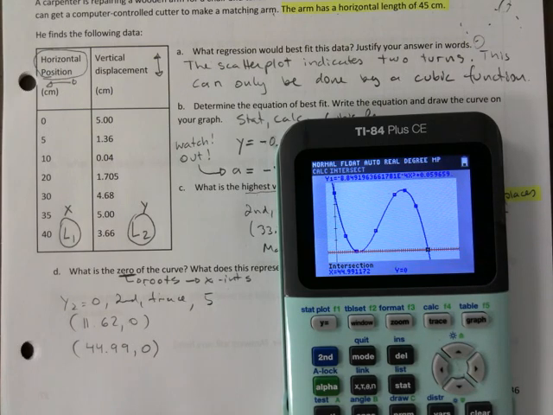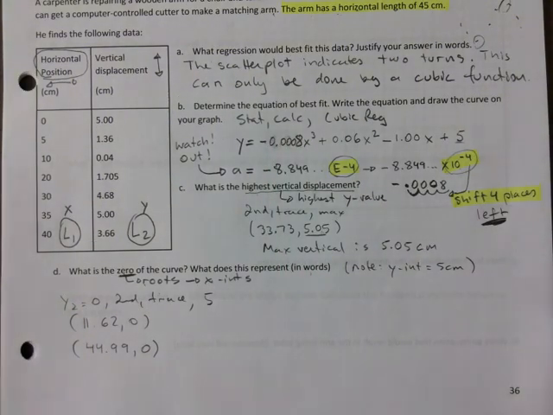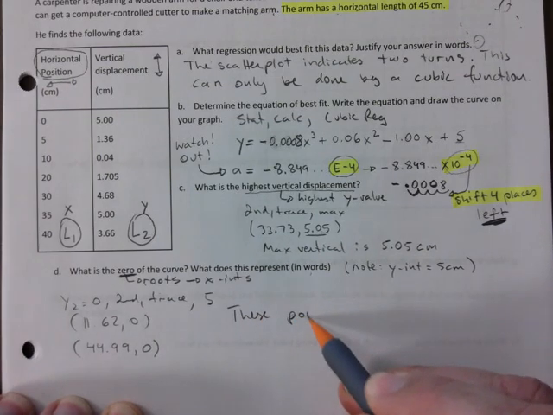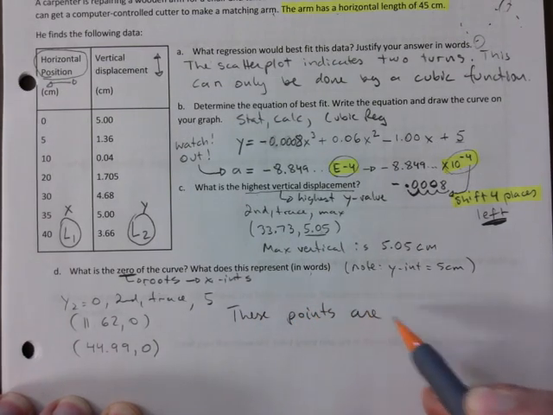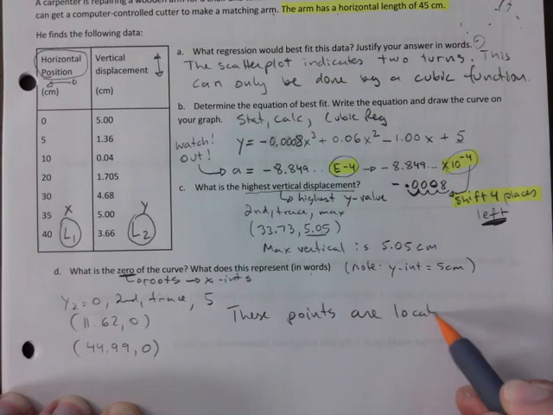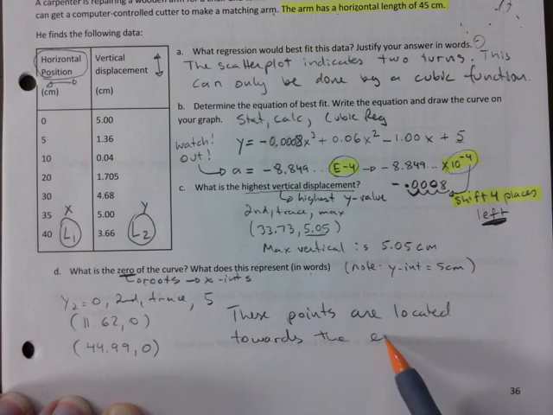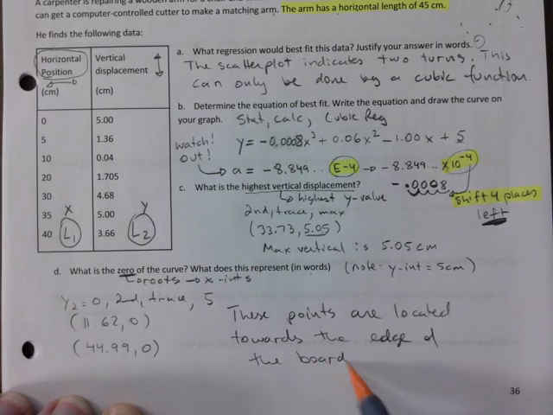Would that make sense? Yeah. So within the context, these points are located towards the edge of the board being cut.